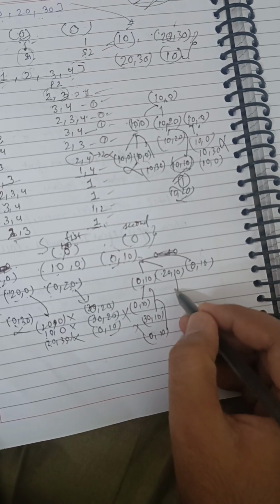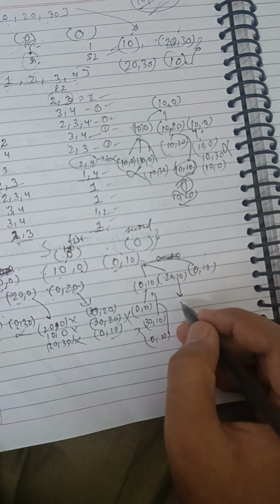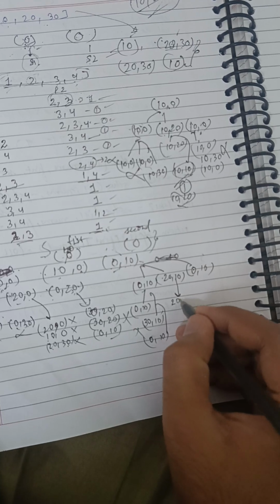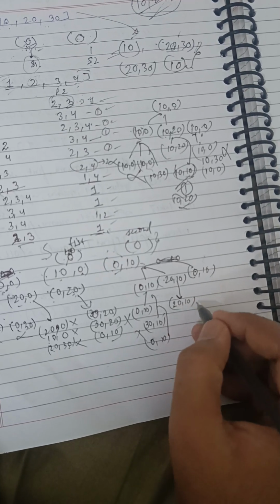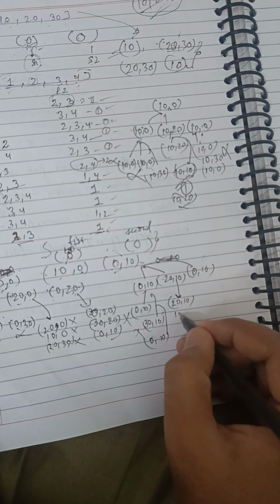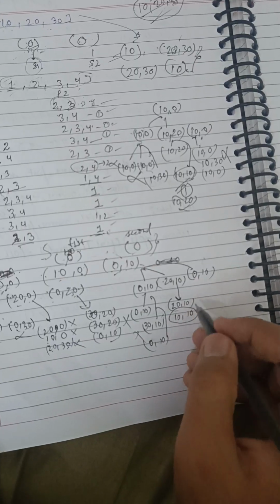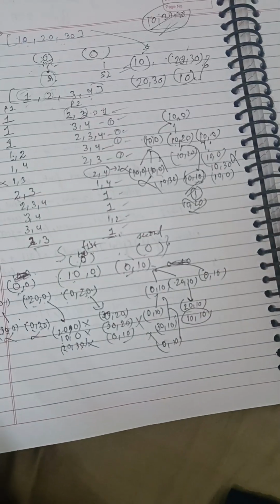Now it's time for 20 comma 10. If I didn't consider 30 here, it stays 20 comma 10. If I add 30 over the left, it will be 10 comma 10. I got the second pair, and with these two pairs we get the answer.